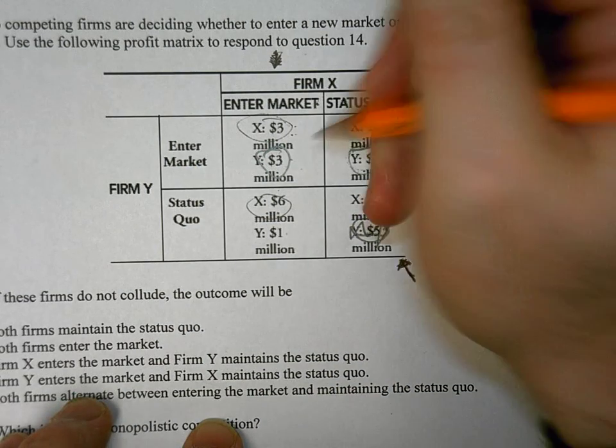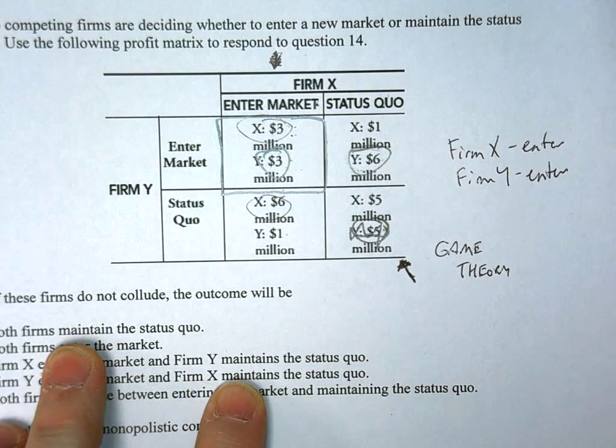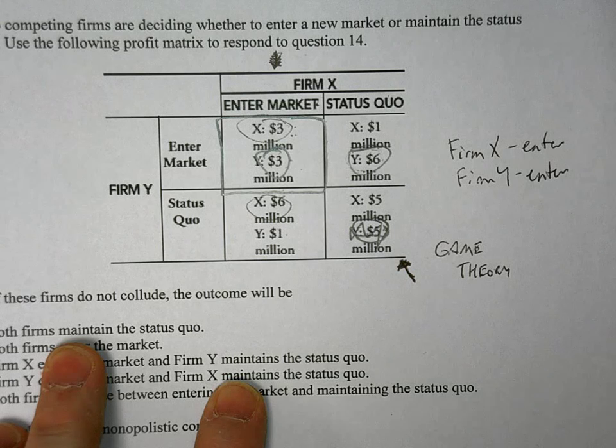If they both enter the market, they're going to end up in this box right here, with a total combined profit of $6 million. Now notice, once again, like in our first scenario with the prisoner's dilemma, this is not the best scenario for them to be in.